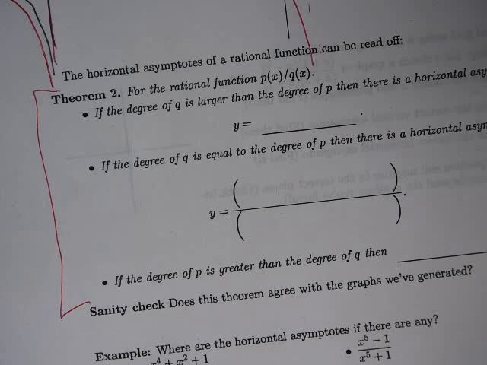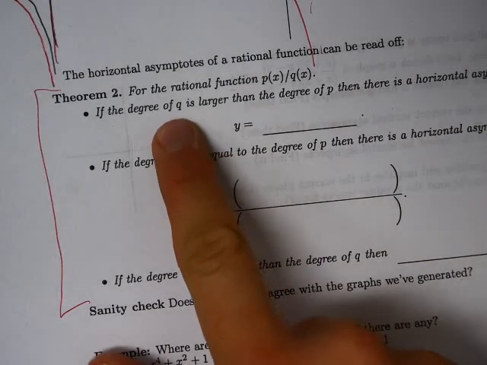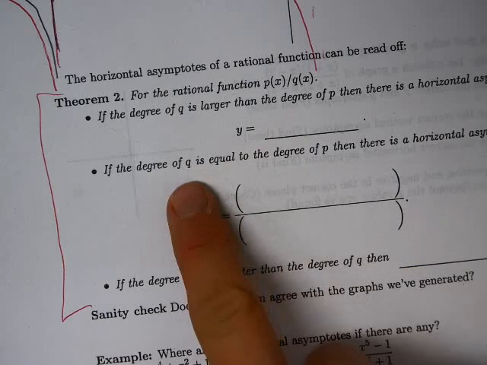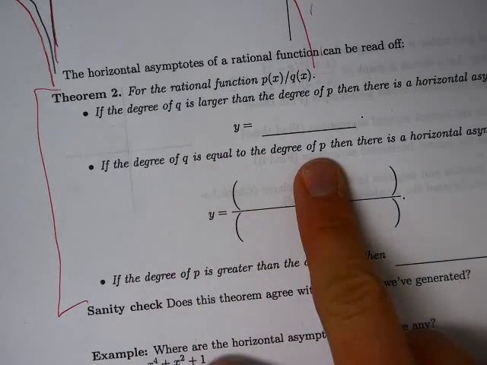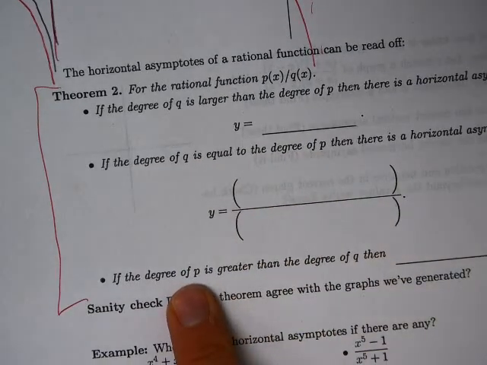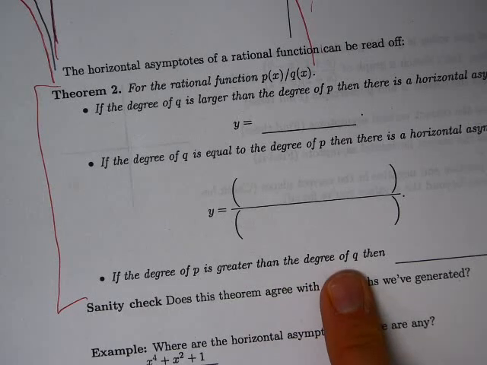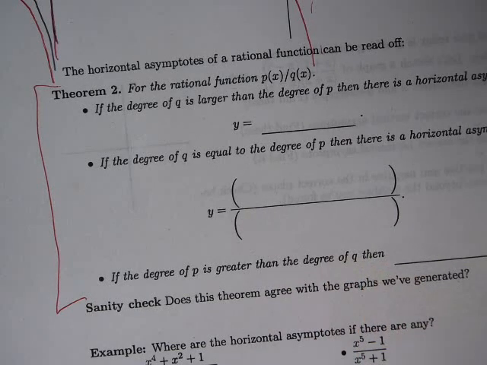And I think let's work out the cases via example in advance. So apparently the three cases are if the degree of the denominator is bigger than the degree of the numerator, if the degree of the denominator is equal to the degree of the numerator, and when the degree of the numerator is bigger than the degree of the denominator. So I'll just write down some example of some function.